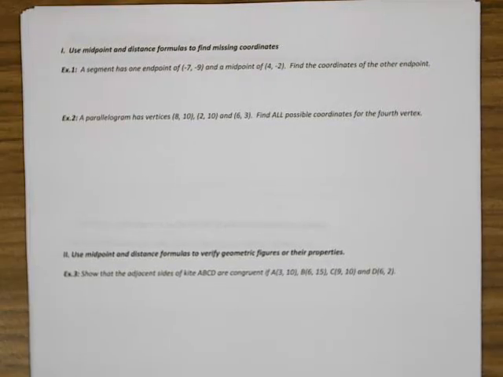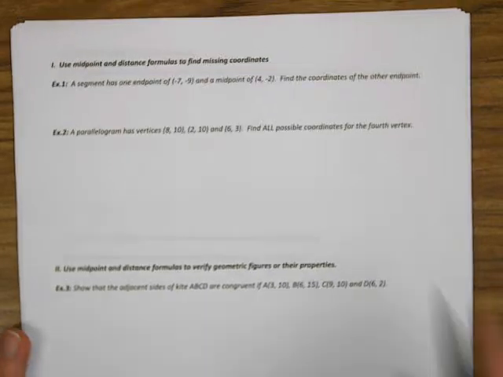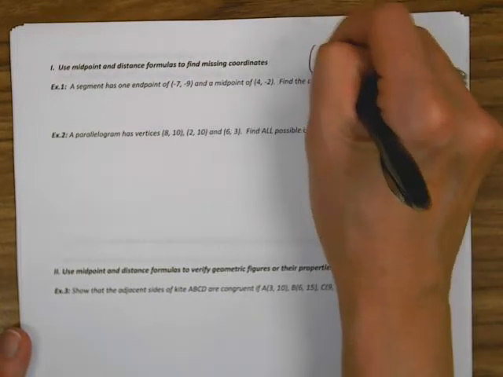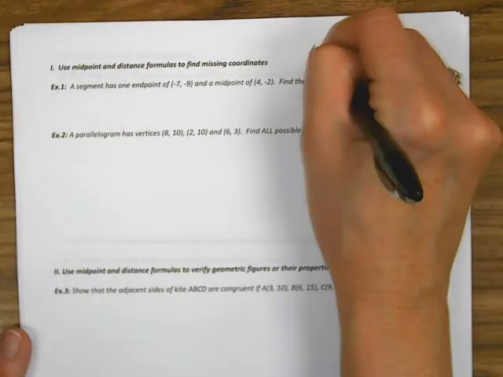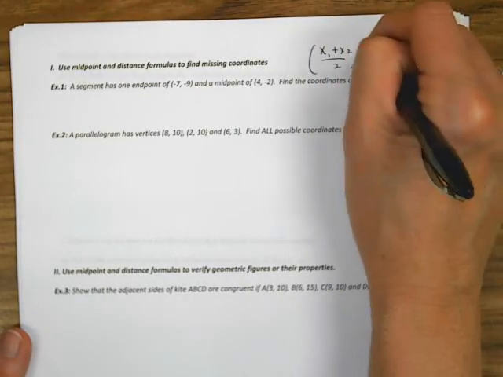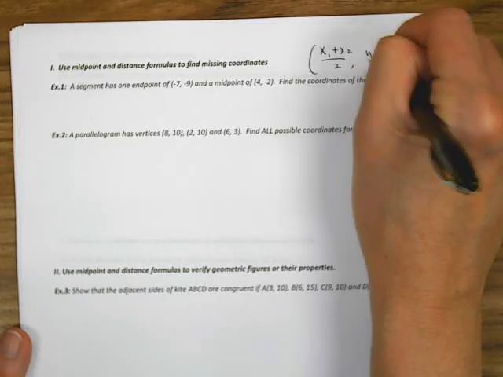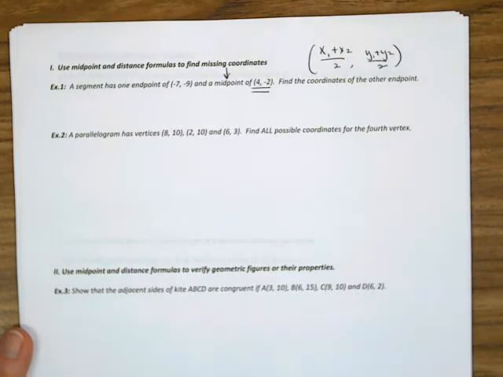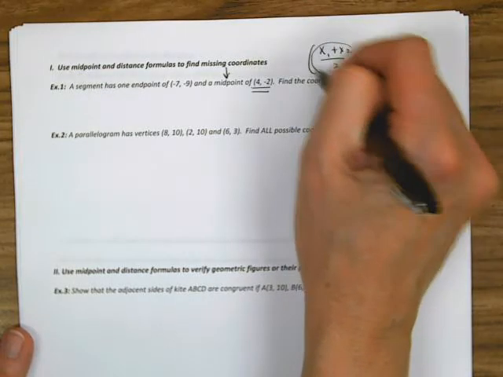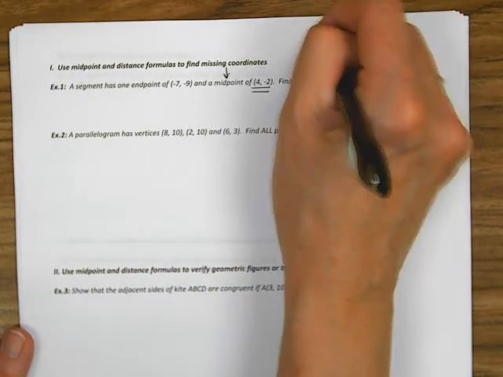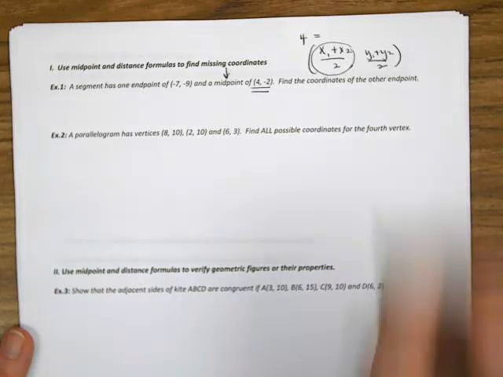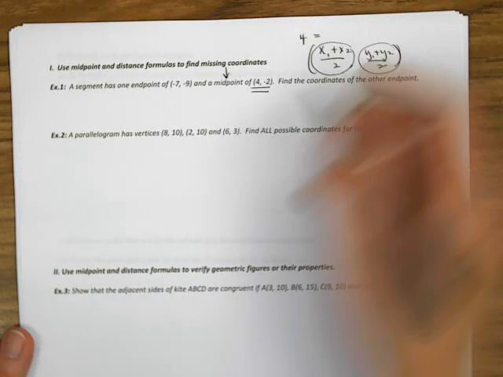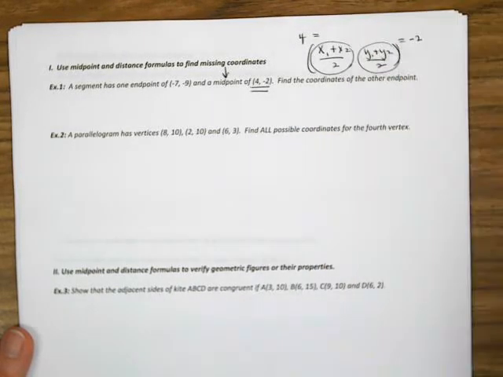A segment has one endpoint of -7, 9 and a midpoint of 4, -2. Calculate the coordinates of the other endpoint. So let's remind ourselves. Here's the midpoint formula. But now I know the midpoint. I have that. So I know this right here should equal 4. And I know the y value should equal -2.